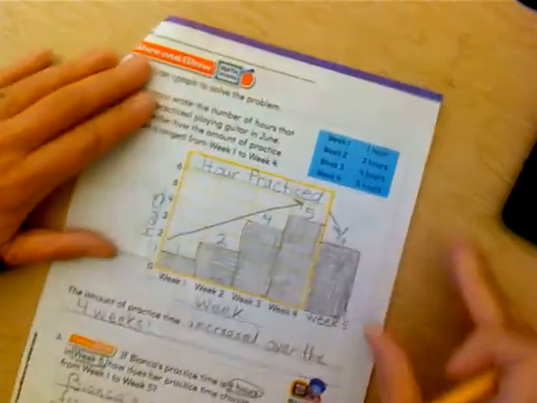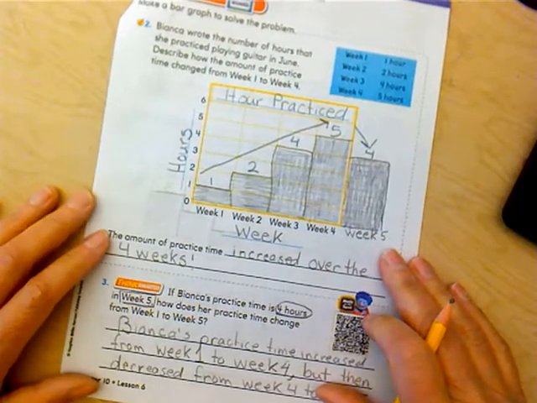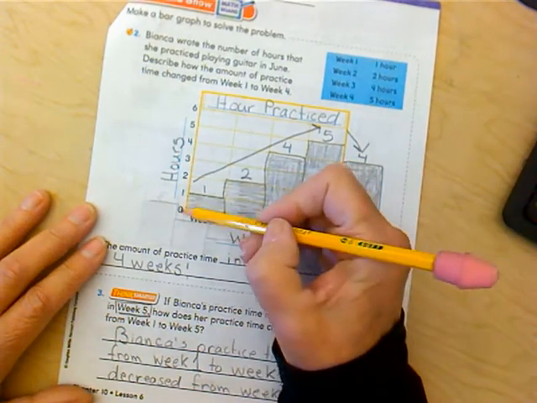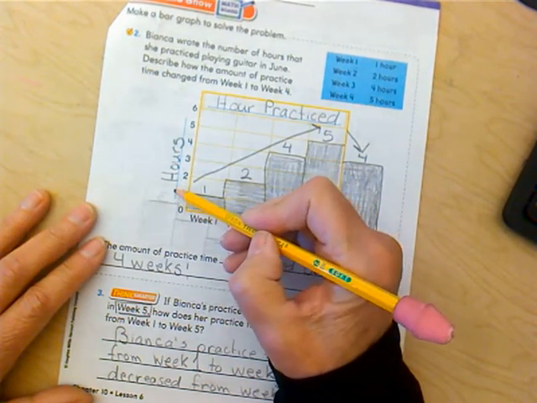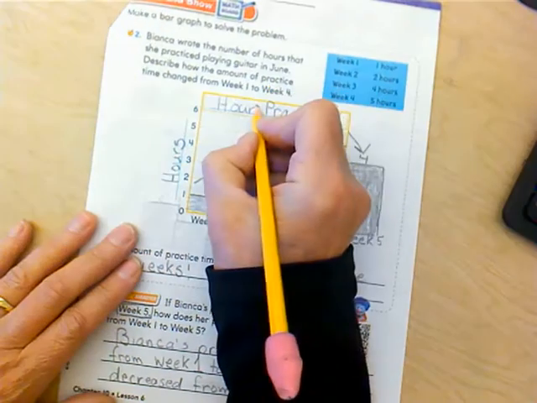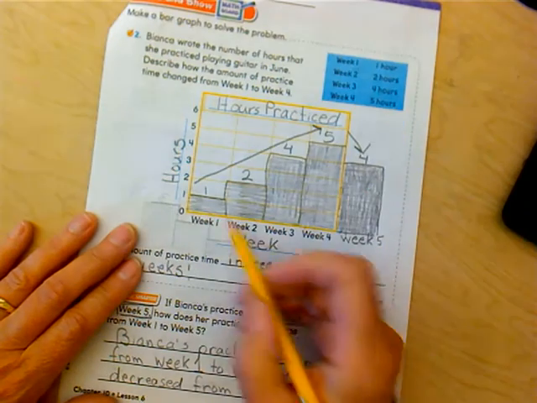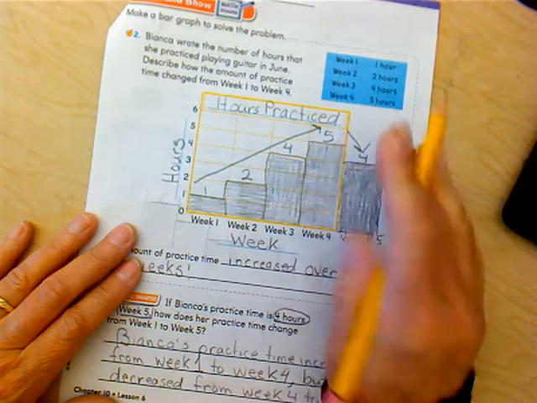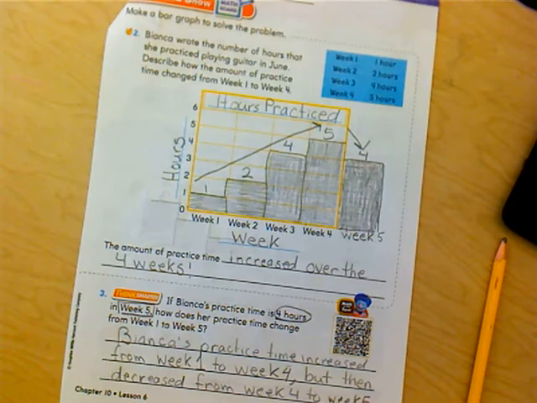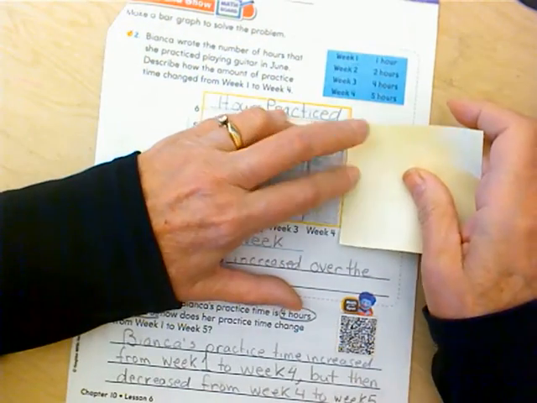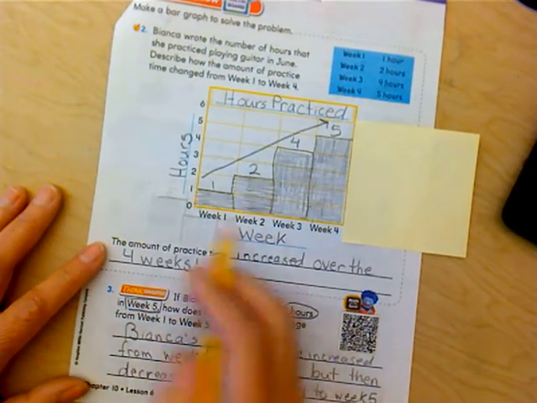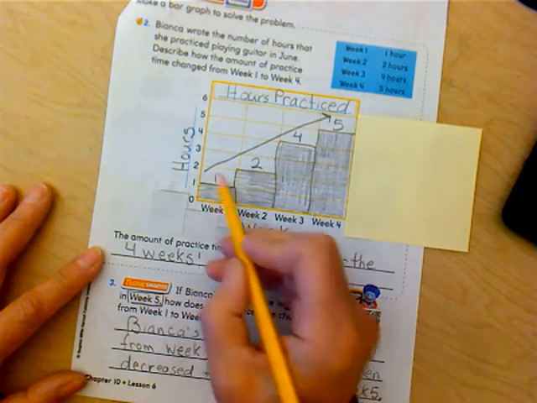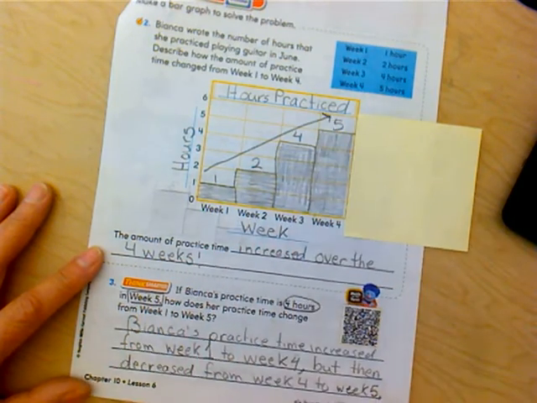Alrighty, let's look at the next one. Same thing with this one. Your bar graph should look similar to this. These numbers on the side, the scale, represent the number of hours that she practiced, and I put hours practiced. First week was 1 hour, second week was 2 hours, then 4 hours, then 5 hours. Now that was the first part of the problem. I'm just going to cover this up for just a second because that doesn't come just yet. And of course, these are the weeks. The amount of practice time increased over the 4 weeks. In other words, she got a little bit more every single week.